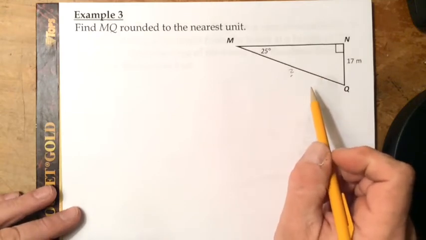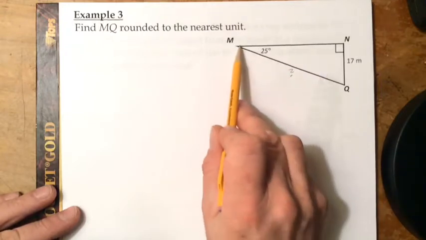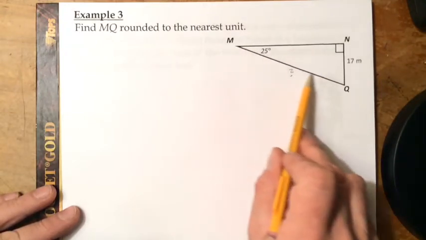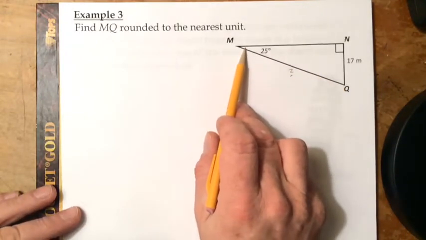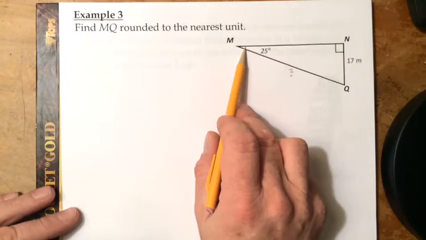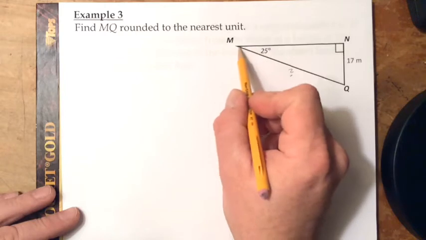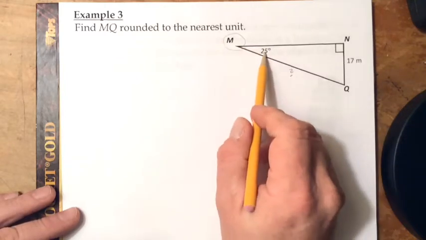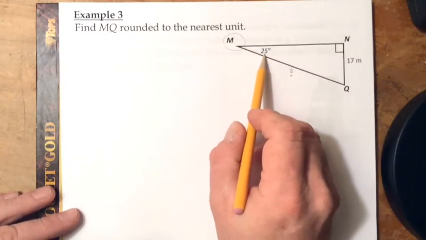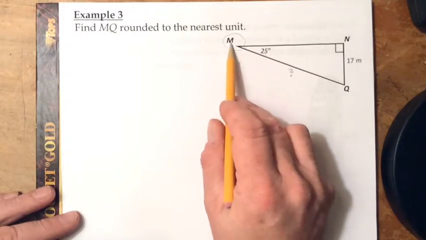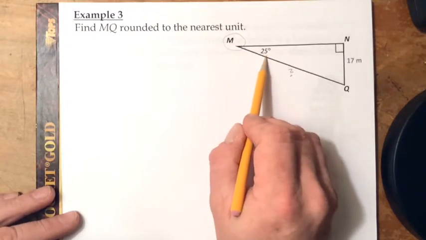And so let's figure out which trig ratio we're going to be using here. We obviously need the hypotenuse. So tangent is out because tangent doesn't include the hypotenuse. Since we're given the measure of angle M here, we're going to find either sine or cosine of angle M, 25 degrees.